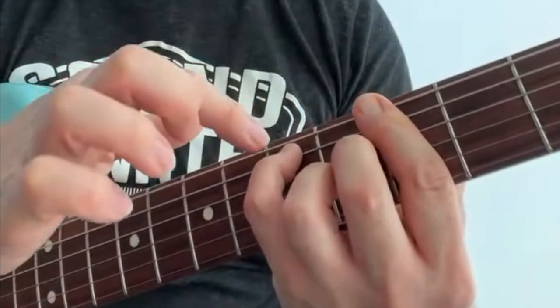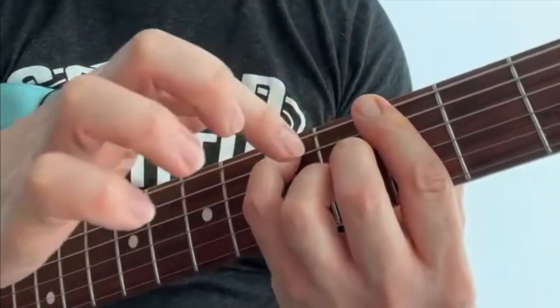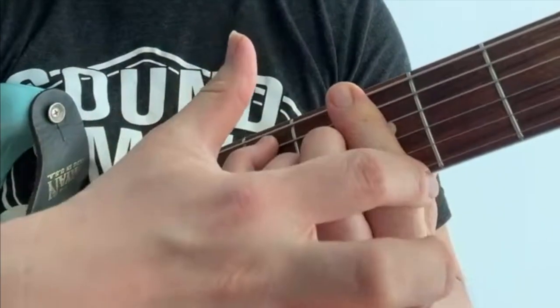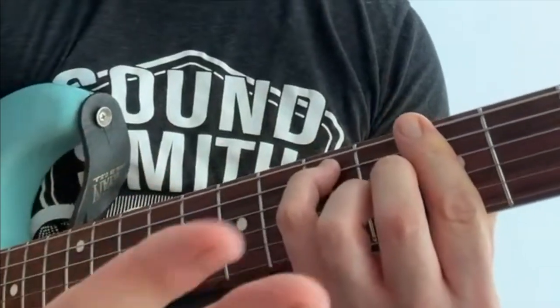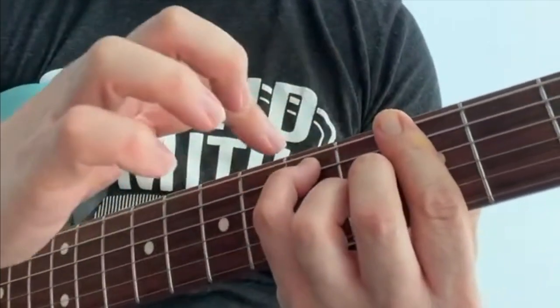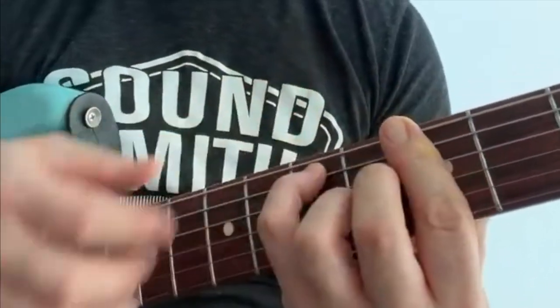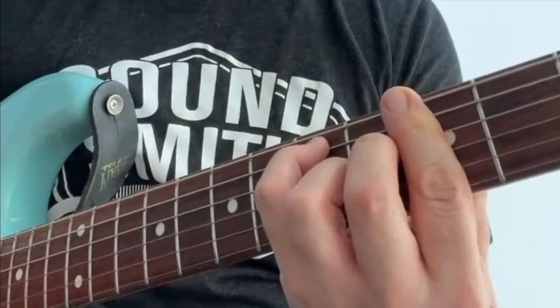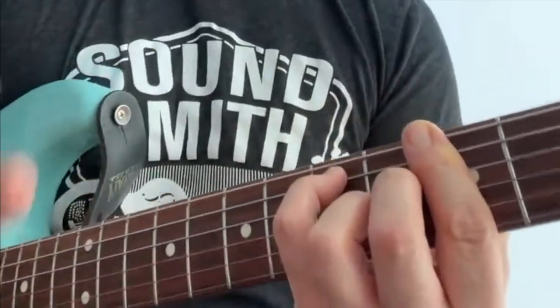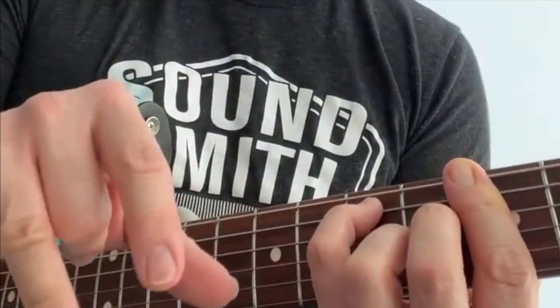Okay, so it's 1, 5, 7, 3, 5, 1. That's how I like to name them, using numbers. 1, 5, 7, 3, 5, 1. Okay? Now to make it a jazz chord, that you'll see on the chart if you grab my PDF.